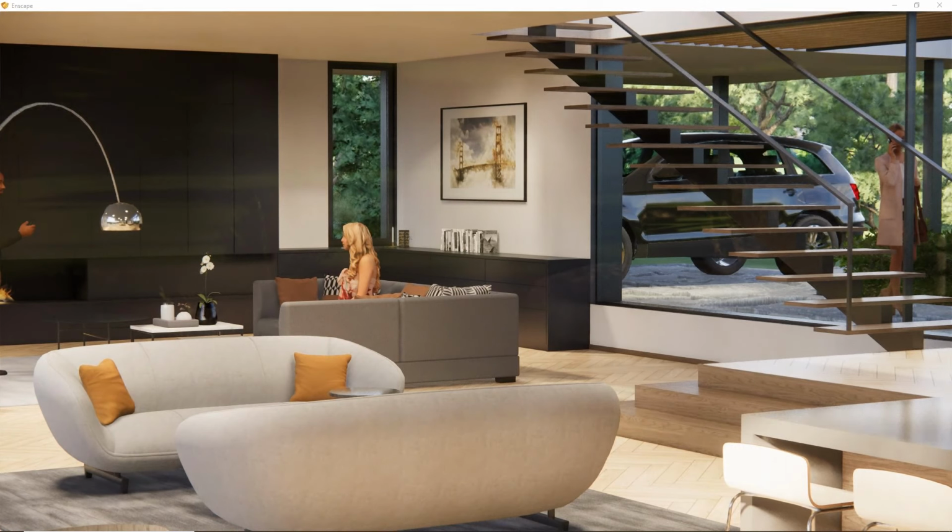Any suggestions for night perspective renders? How to go about getting the perfect night shots?